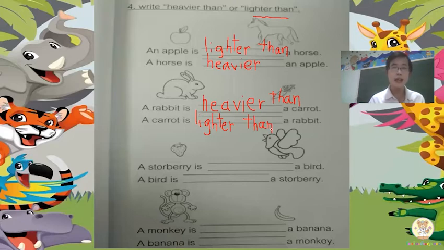At the last picture, they are going to compare between a monkey and a banana. So you can see clearly that a monkey is bigger than a banana. That's why we need to use the words heavier than, right? A monkey is heavier than a banana, while a banana is lighter than a monkey.